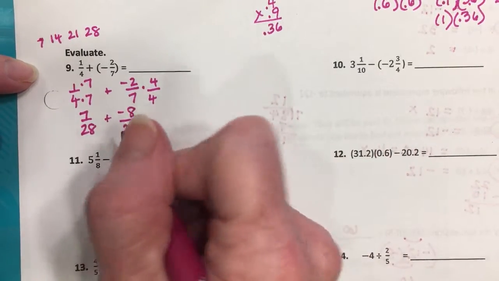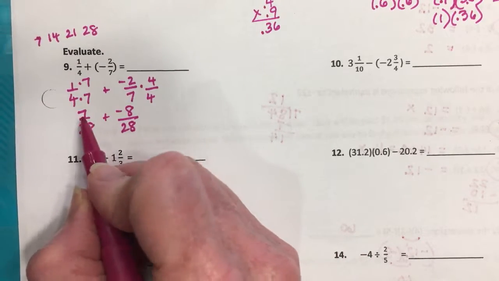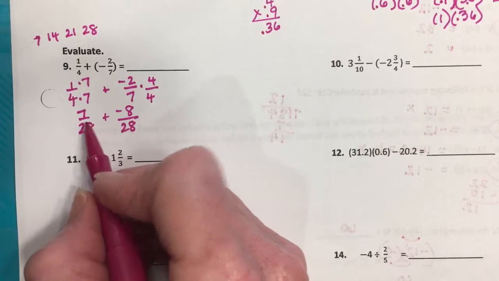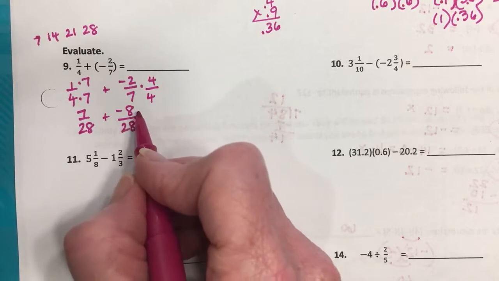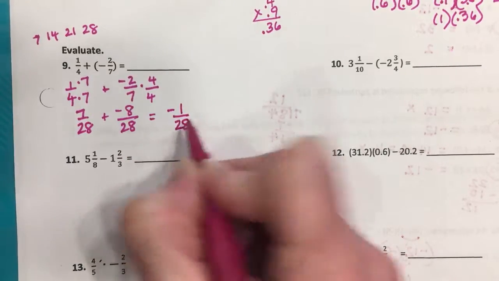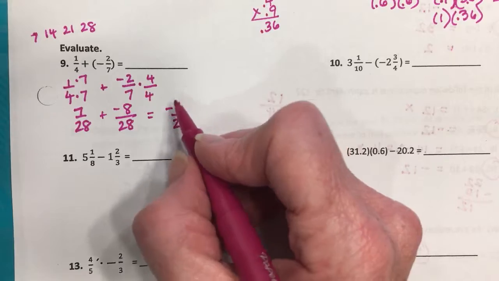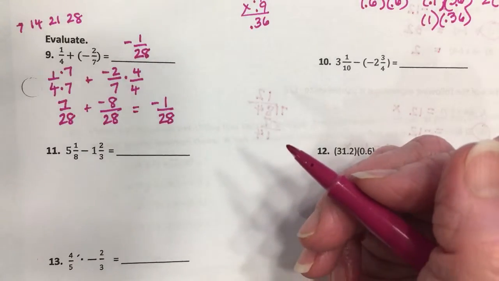All right, once they have a common denominator, I add their numerators. The signs are different, so I actually end up subtracting. 7 plus negative 8 gives me, I subtract 7 and 8 and I get 1. There's more negatives, so that's negative 1, and then I keep the denominator. Okay, this will not simplify, so that's my final answer, negative 1/28.